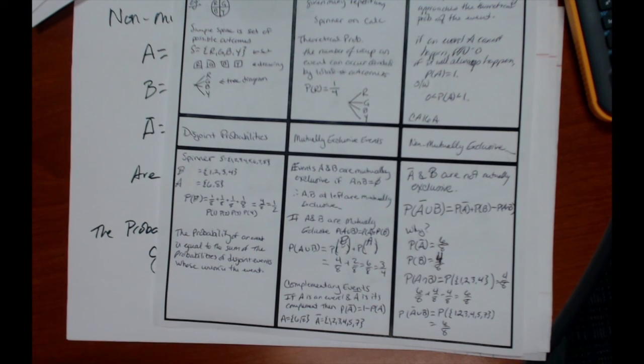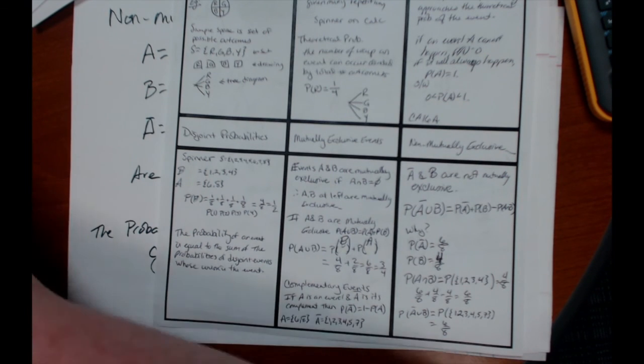And so we're going to spend the next couple of videos working with probabilities, but this is your orientation to probability.